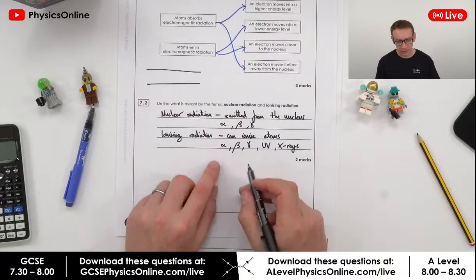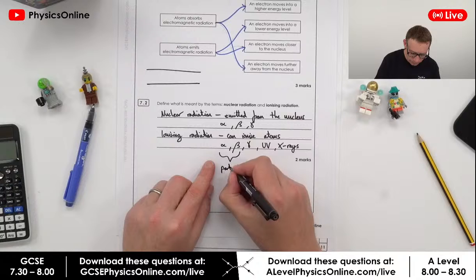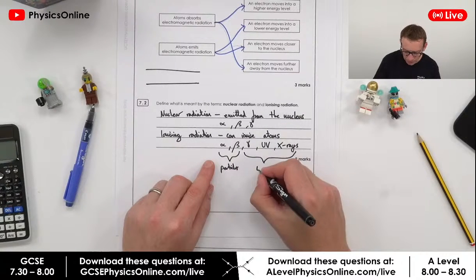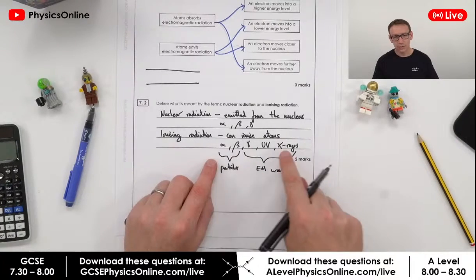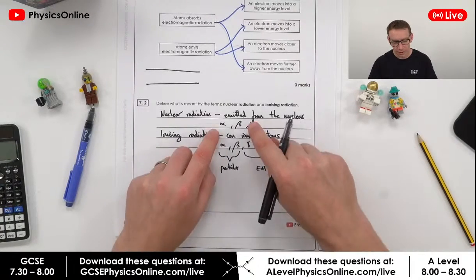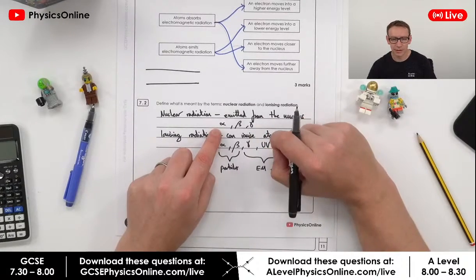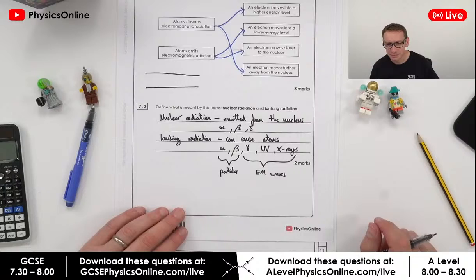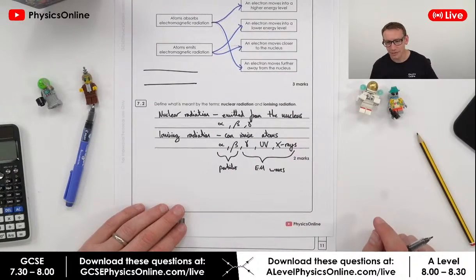Of course these two things here are particles, and these things over here are actually electromagnetic waves. So all of these are ionizing, but only alpha, beta, and gamma are nuclear radiation, which is emitted from the nucleus. So there we go. Ionizing radiation can be all these different types of radiation.